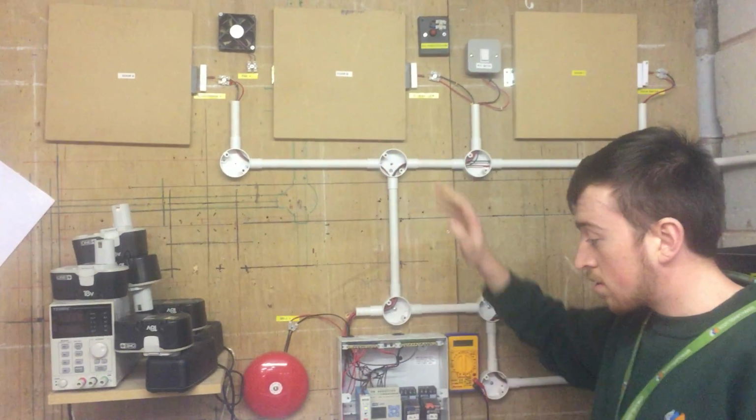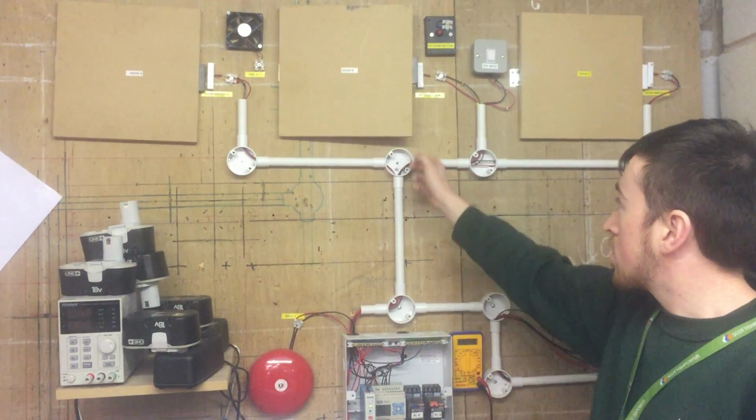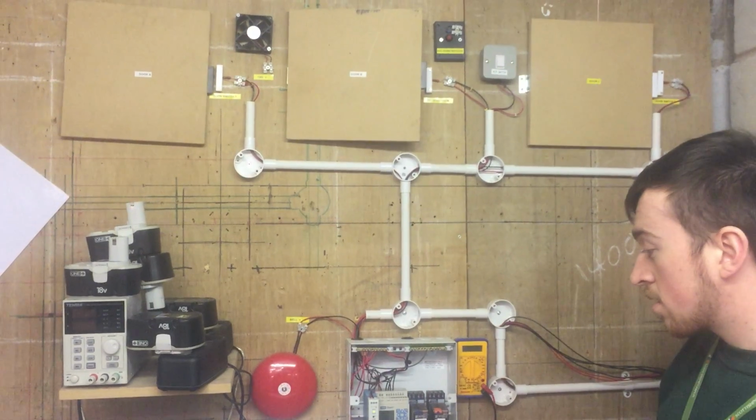Once the door's closed, the timer resets, and I can show you if he opens the door once more, that after another 5 seconds the bell will sound again.